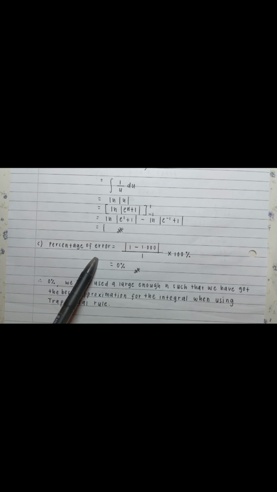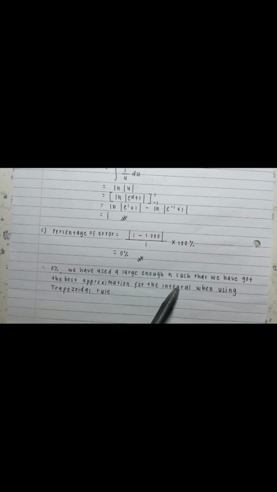C. The question asks to find the percentage of error for answer in B and explain your answer. This is how we find the percentage of error. Modulus of exact value minus approximate value, modulus, over exact value times 100%. And then you will get 0%. Why 0%? We have used a large enough n such that we have got the best approximation for the integral when using trapezoidal rule.